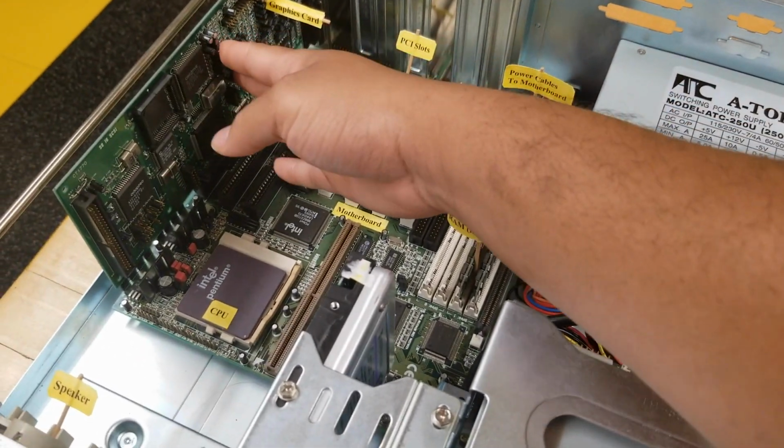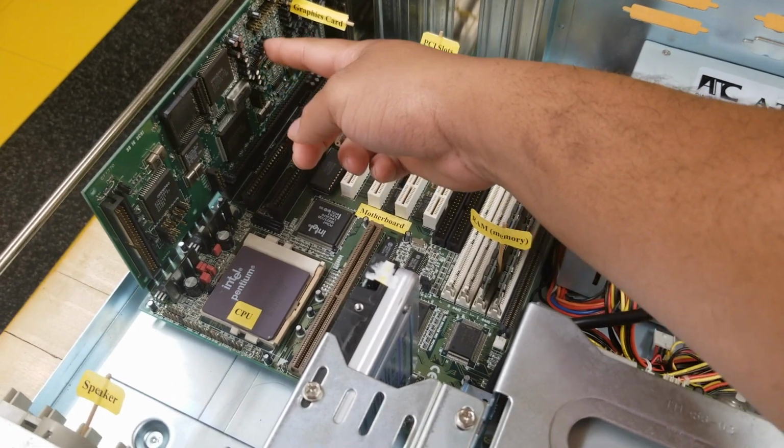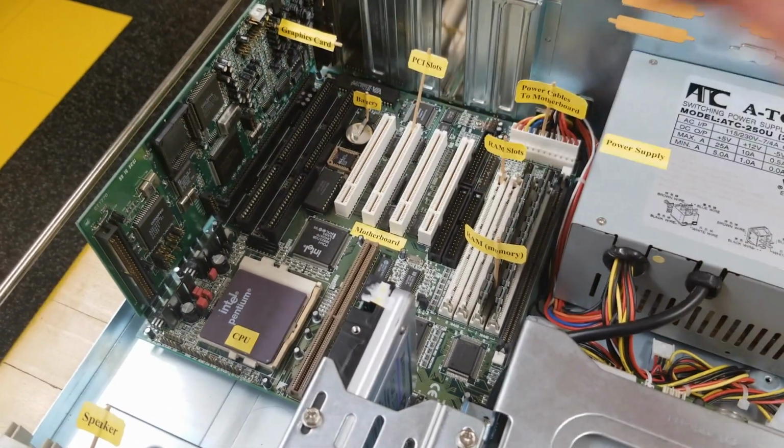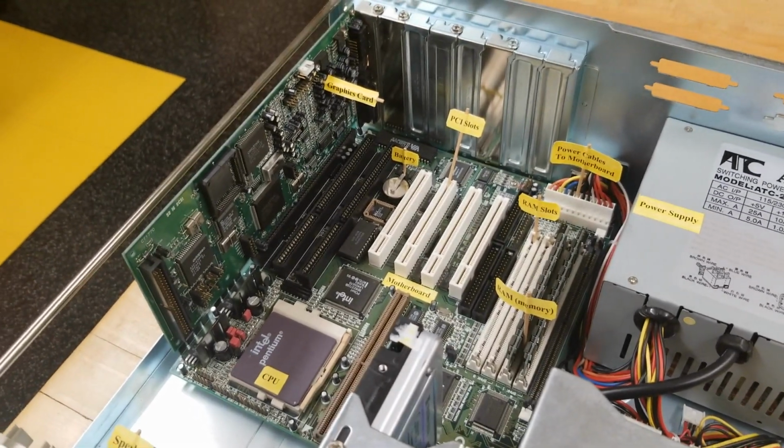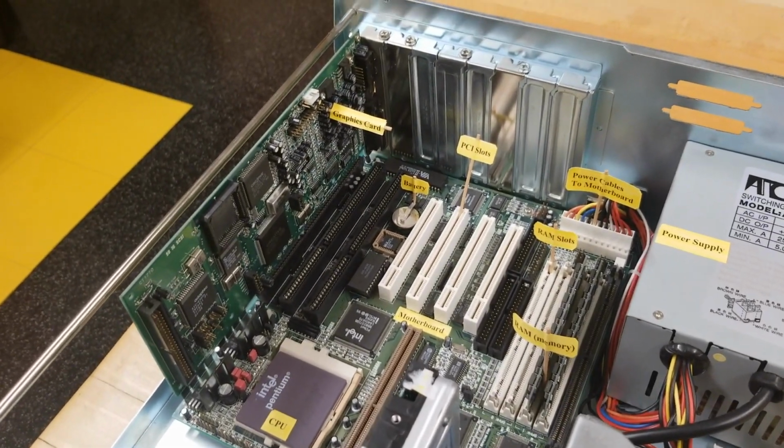Now, against the side, we have the graphics card, which is where image data is translated into a format that can be displayed by the monitor or the computer screen.